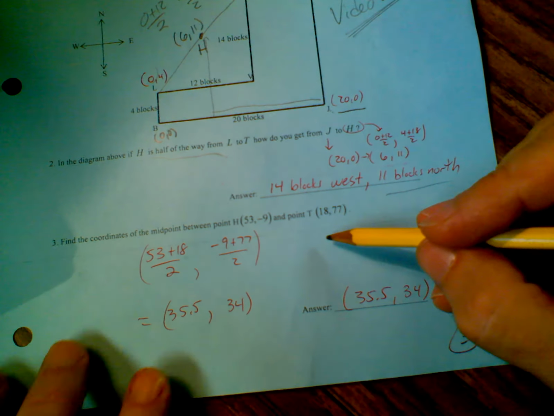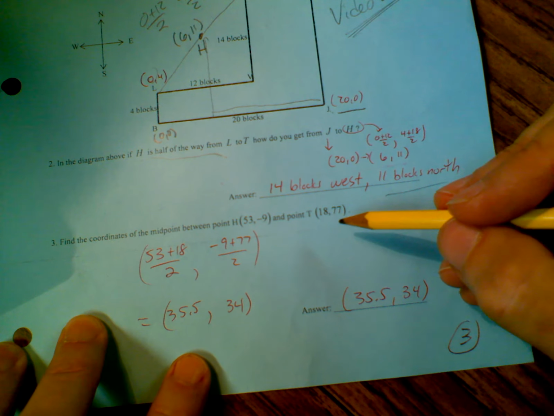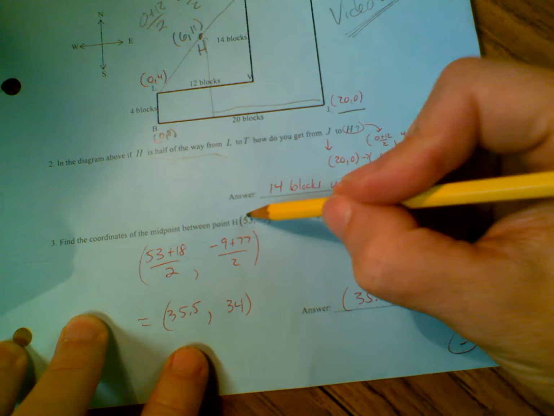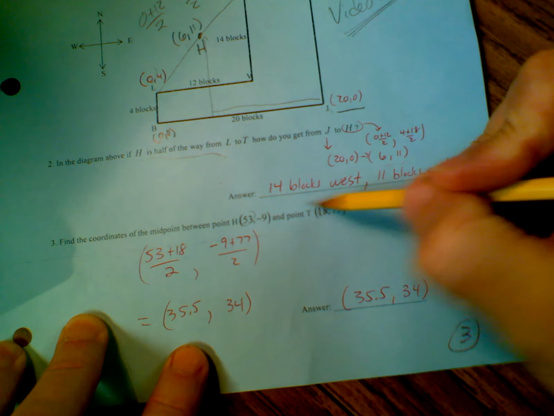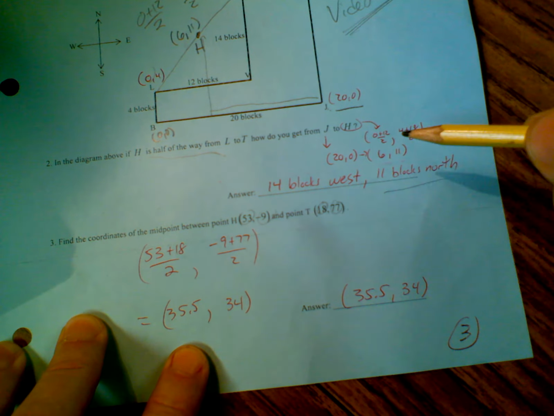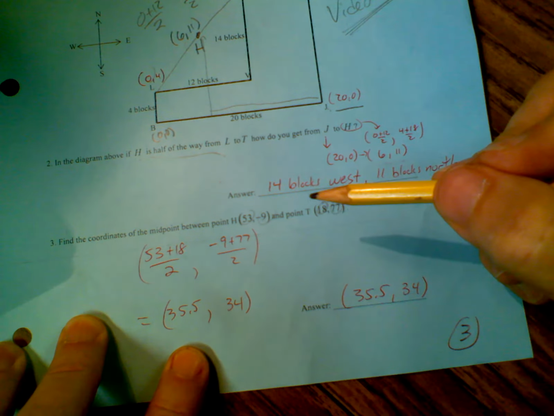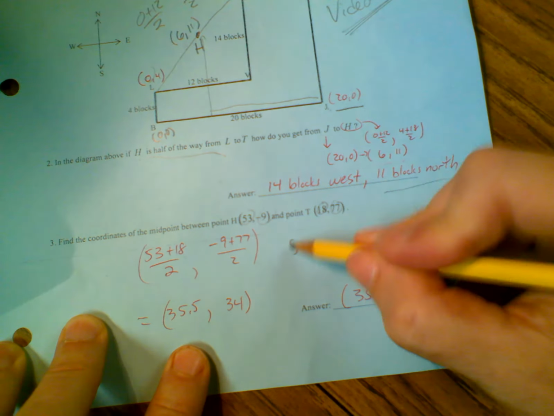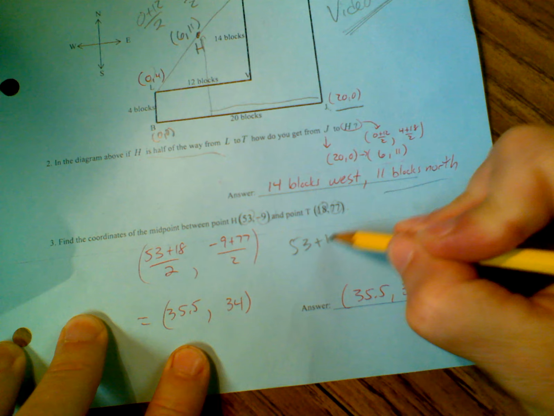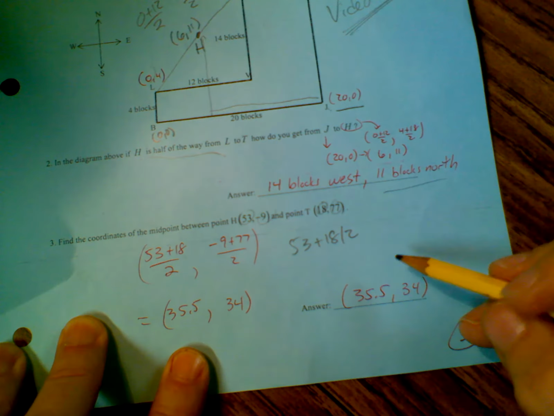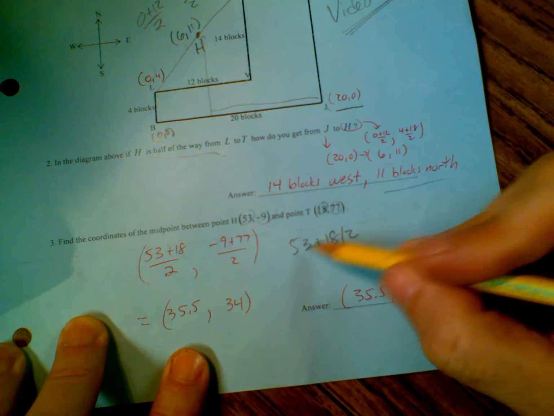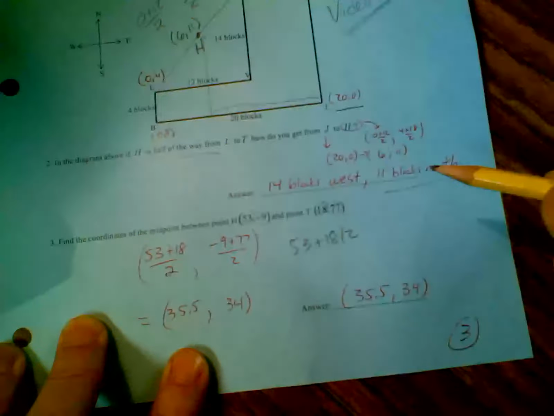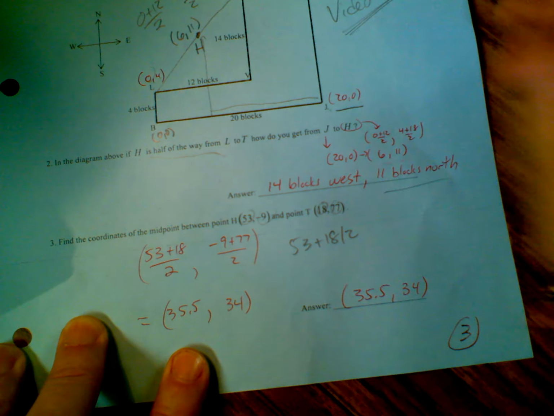For number 3, I just use the averaging formula, okay? The midpoint coordinate is the average of the two x's and the average of the two y's. That's all. That's all there is to it. If you're going to put this in your calculator, make sure you don't put it in like this, because the calculator will do the division before the addition, and then you'll get the wrong answer, okay?